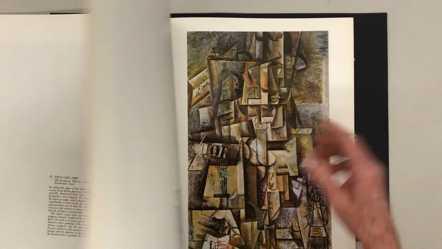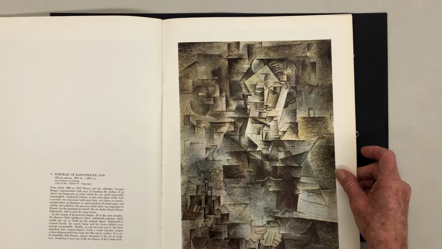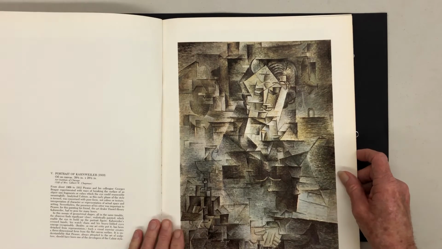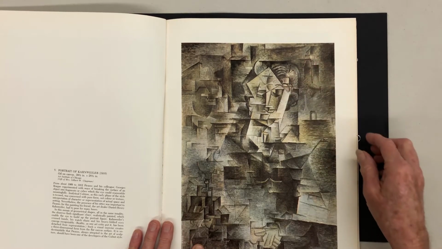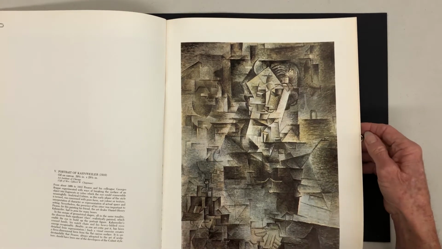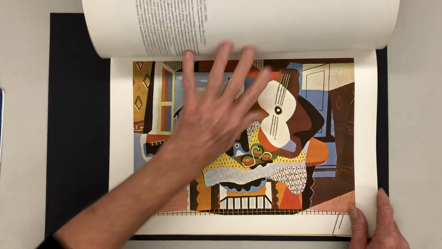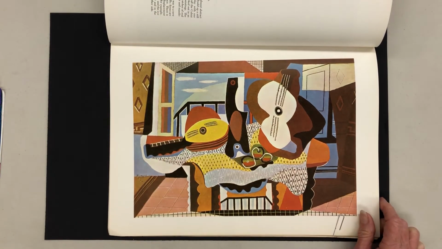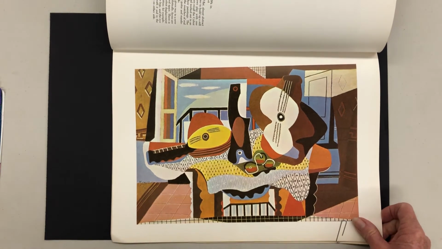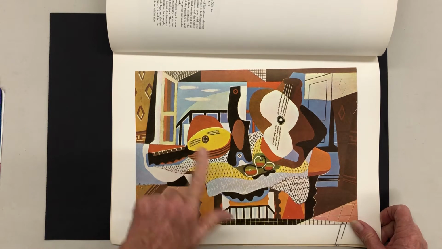There's another one here that is geometric shapes. This is called Portrait of Kahnweiler. I believe I pronounced that correctly. And you can kind of see, like, there's the nose, maybe there's the eyes. And it's very abstract, kind of hard to recognize shape sometimes. This one is a still life. And I see things that I recognize. I see musical instruments. Looks like a guitar or a stringed instrument of some sort. Down here maybe as well.